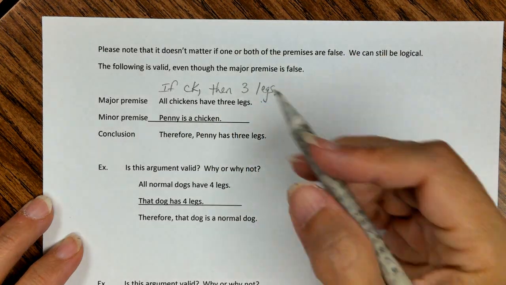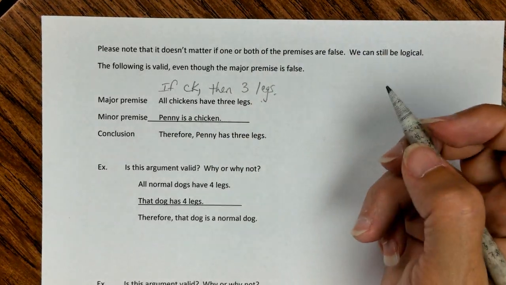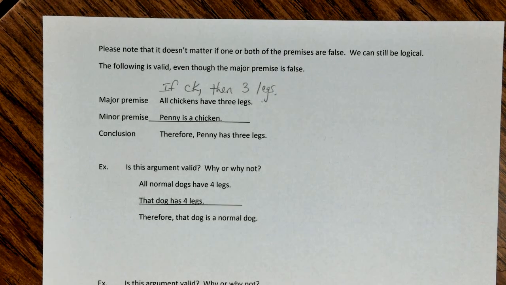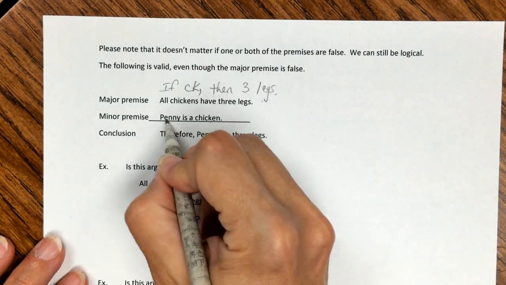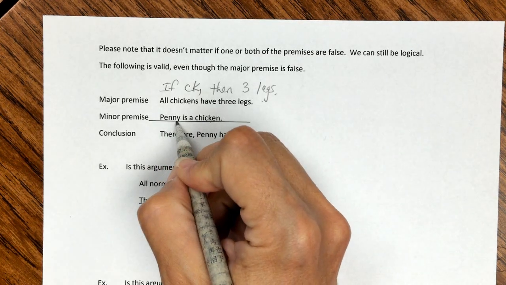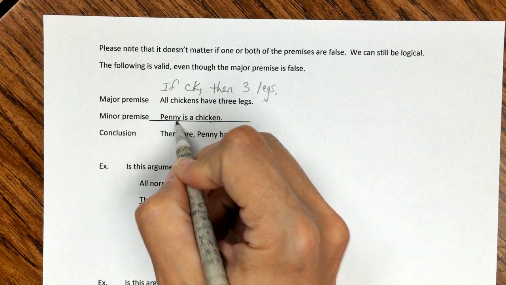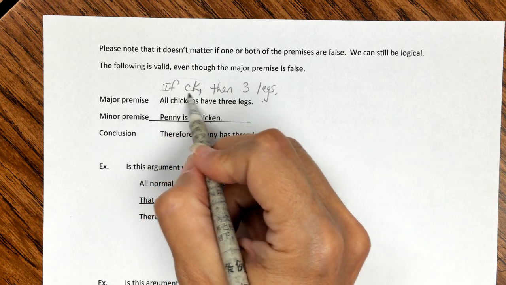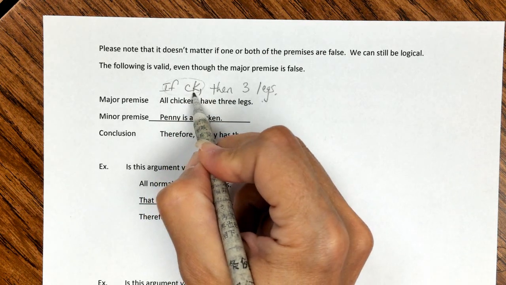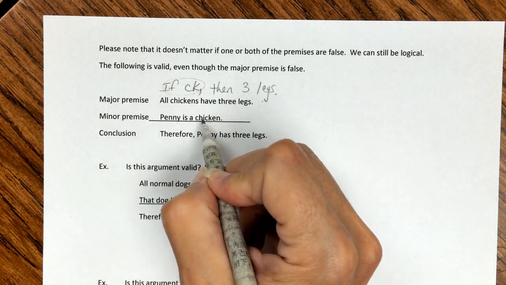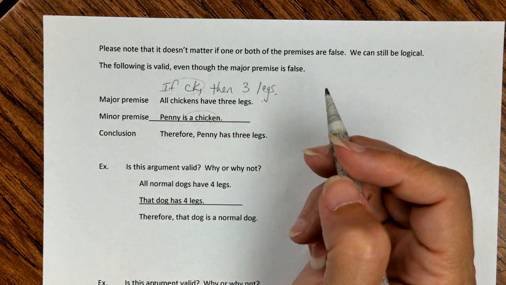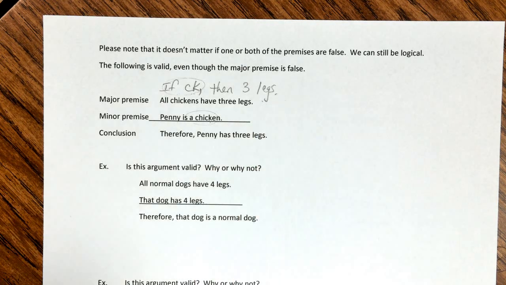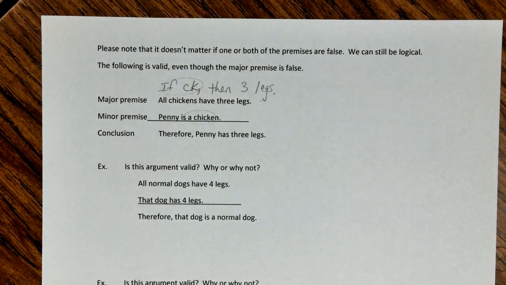You don't have to abbreviate so much, but CK is often used for chicken. So Penny is a chicken. It's identifying this one animal in this case as being part of this group that's being spoken about in the major premise. The minor premise, chicken, matches the if, chicken. So we can reach the conclusion that Penny has 3 legs. That is valid.